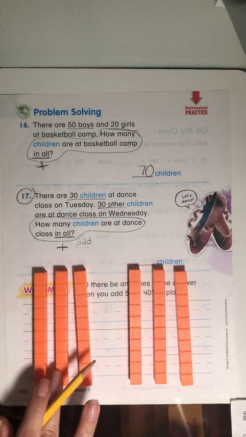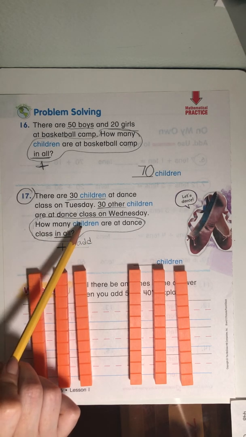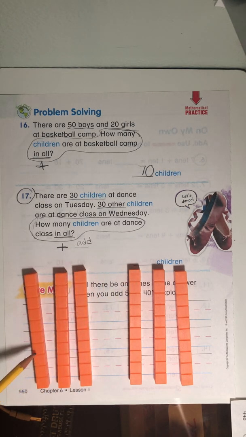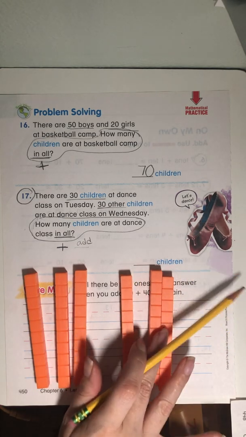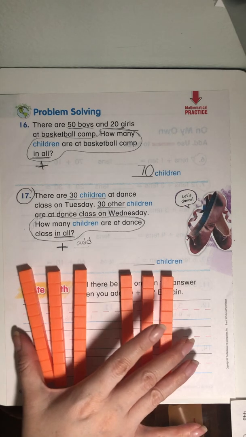Now remember, this one isn't asking how many tens of children there are at dance class. It's saying how many children. So you're looking for ones. How can you figure out how many ones there are? How many children? I'm going to leave this one to you. I want you to put your answer and then we will check it tomorrow.